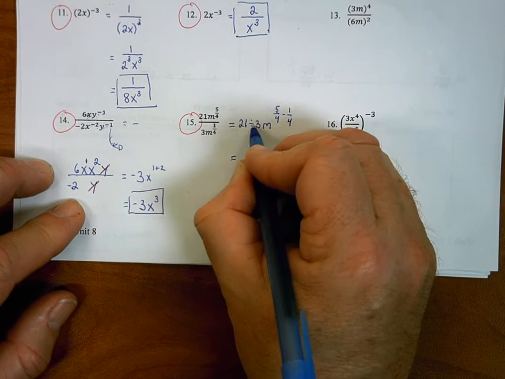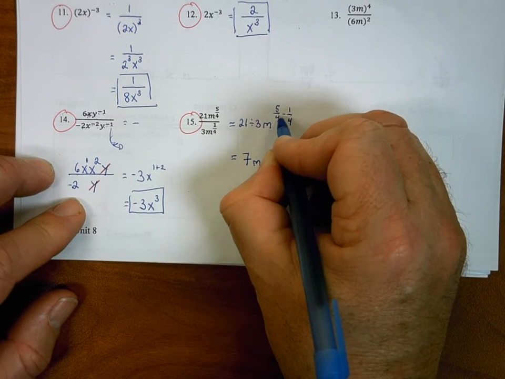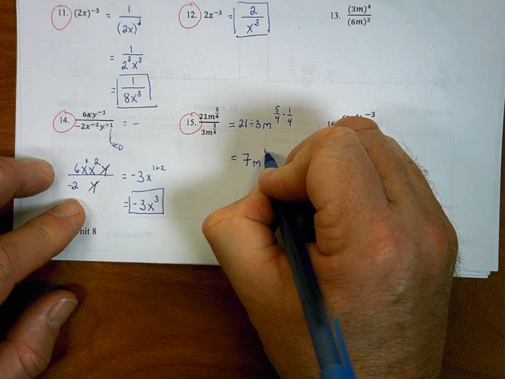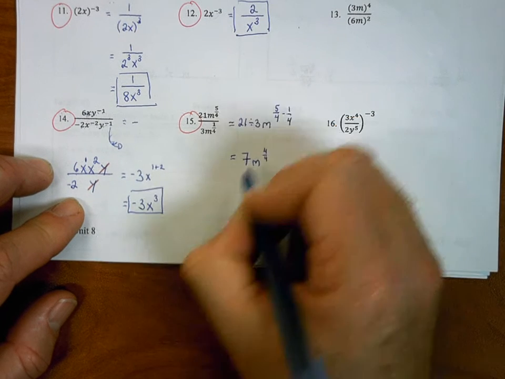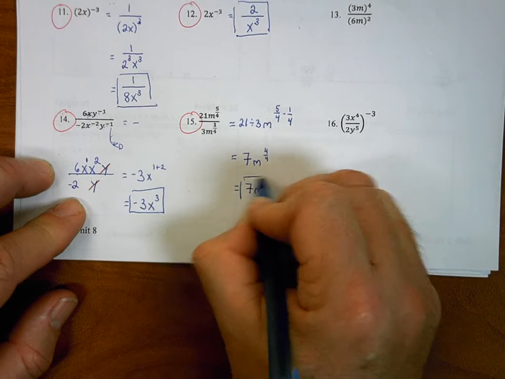Simplifying this out, 21 divided by 3 is 7. M, 5/4 minus 1/4 is 4/4. 4/4 is just 1. So that would be my solution to number 15.